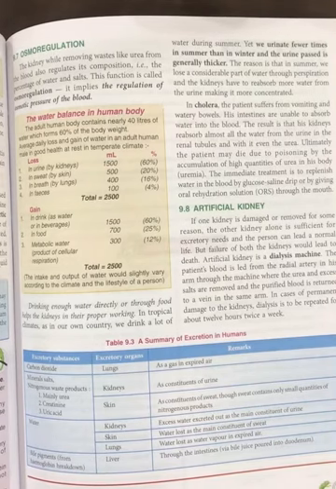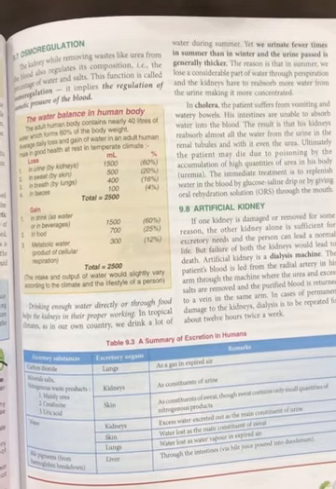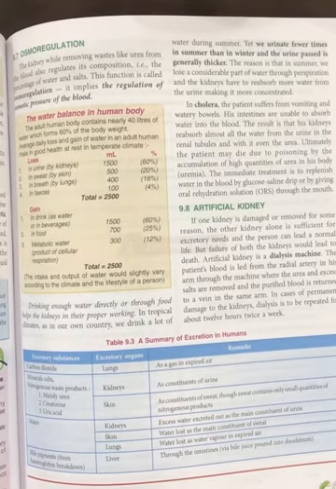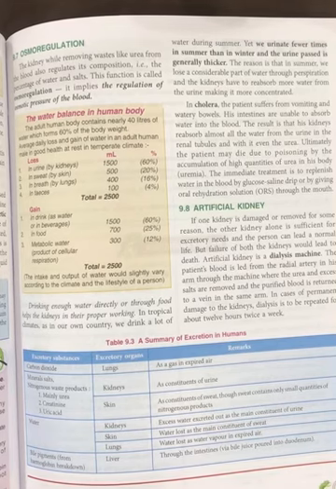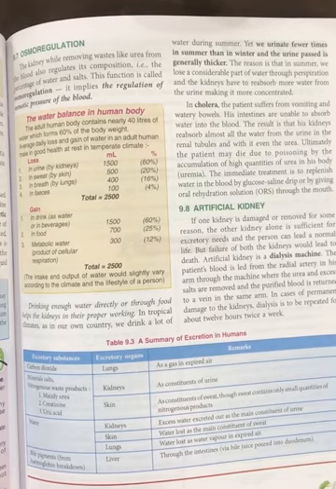And here the water balance in the body is given. You can go through this table. Then next is drinking enough water directly or through food helps the kidneys in their proper working. And in tropical climate, as in our own country, we drink a lot of water during summers. And though water intake is more in summers, the urination is less as compared to that in winters.